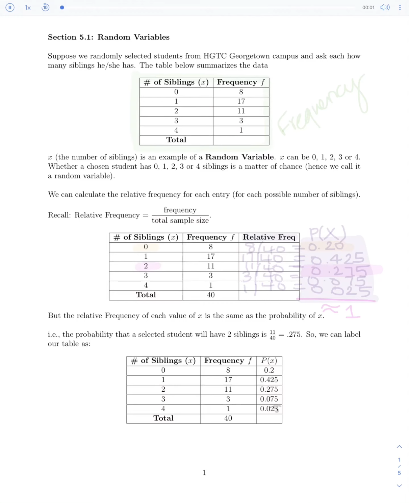In section 5.1, we're going to look at random variables. Suppose that we look at some random sampling of students and the number of siblings they have. So we've got possibilities of 0, 1, 2, 3, or 4 siblings, and then their frequencies. So this looks a lot like a frequency distribution. Remember, we've done things like this before. So here's our frequency distribution. Our classes are a little bit different. They're just specific values. So we have a frequency distribution here.